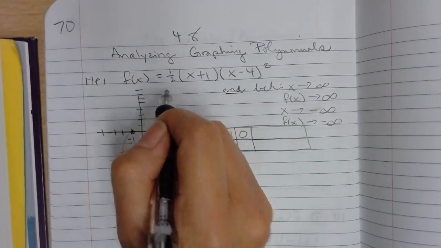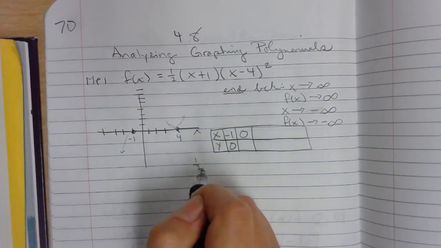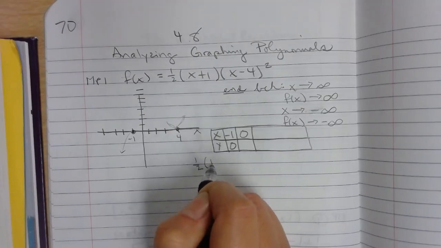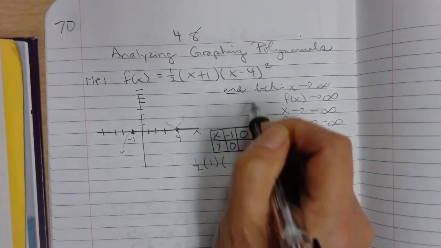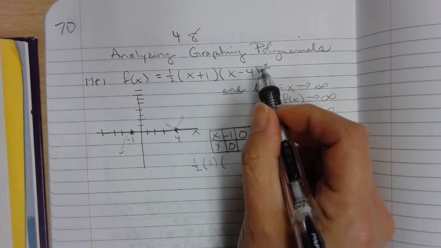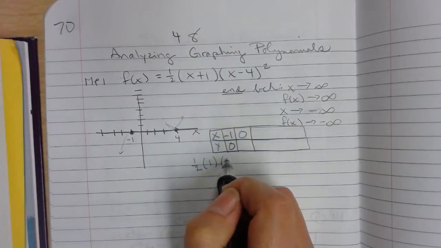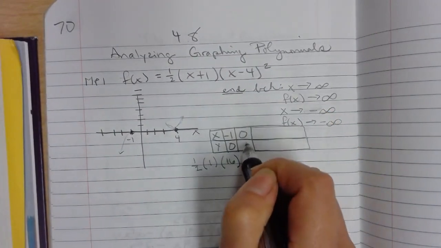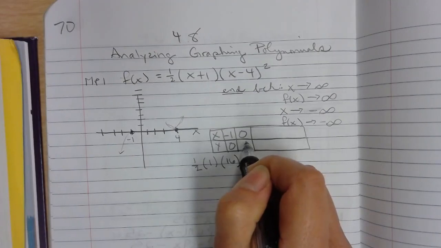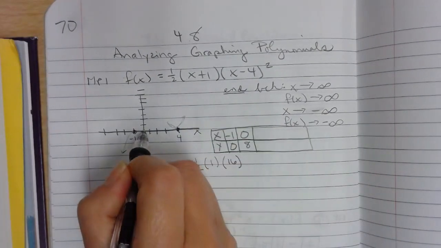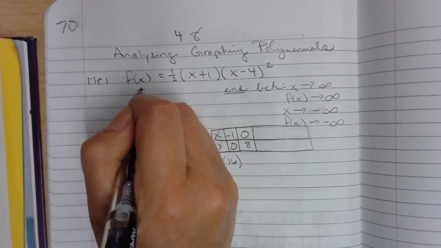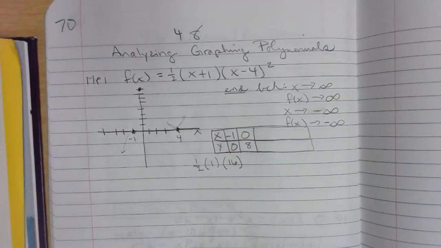So 1/2, let's do our math down here. 1/2 times 1 times -4 squared. What's -4 squared? 16. Good. And what's that answer? 8, right? Good. So I know that at 0, 8, that's a point.